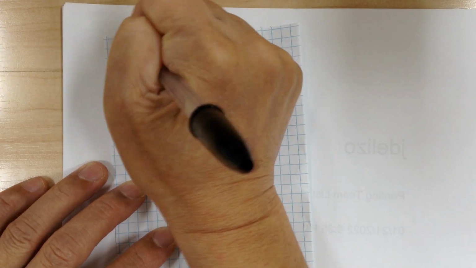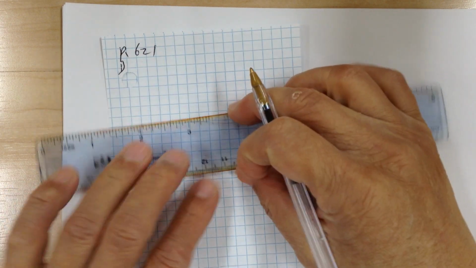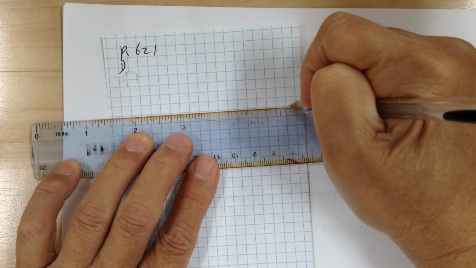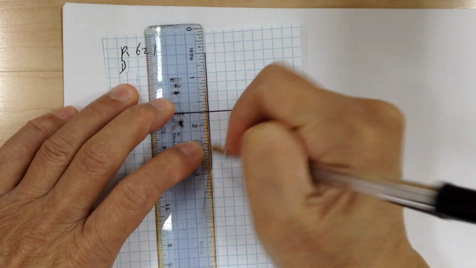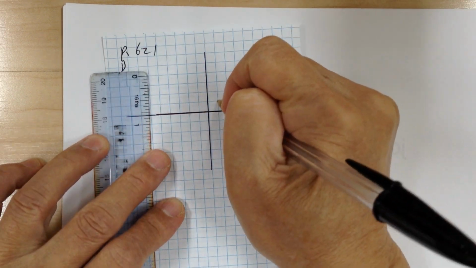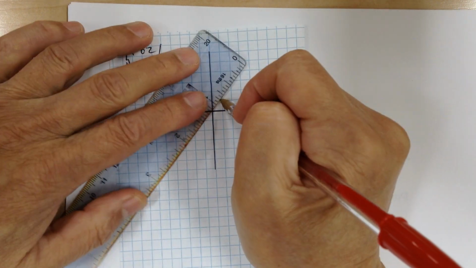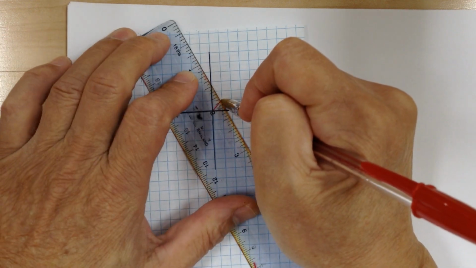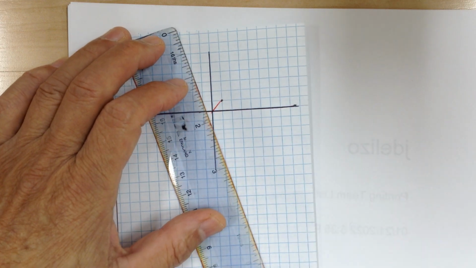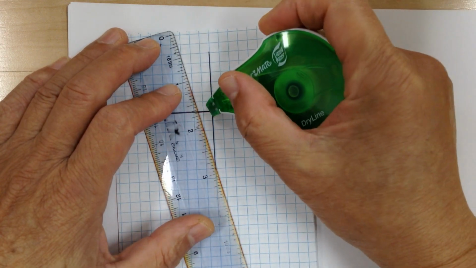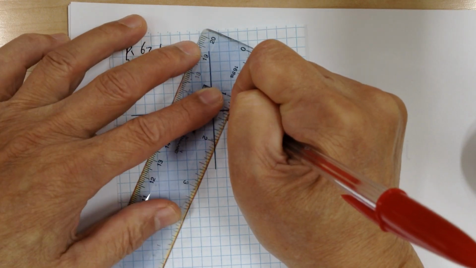Okay, let's go to page 621 and start with number 1. So this one you have 1, 1. Okay, so the red one. You go through half. There you go.